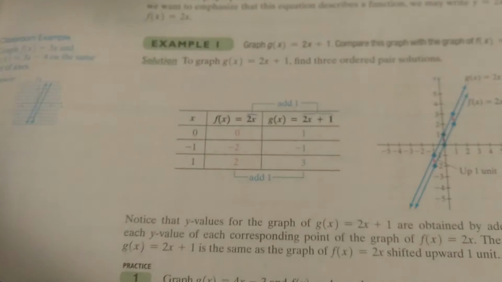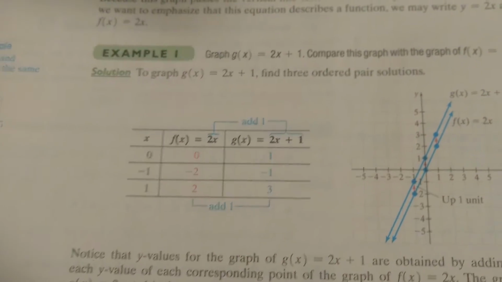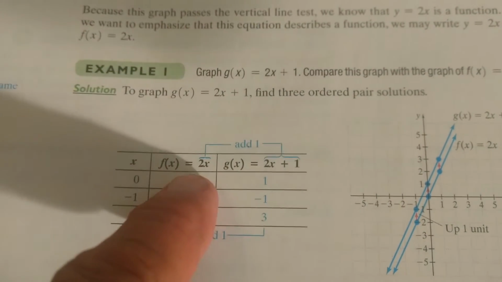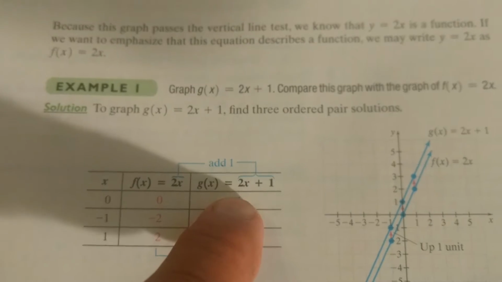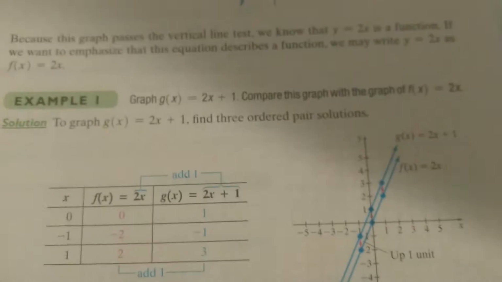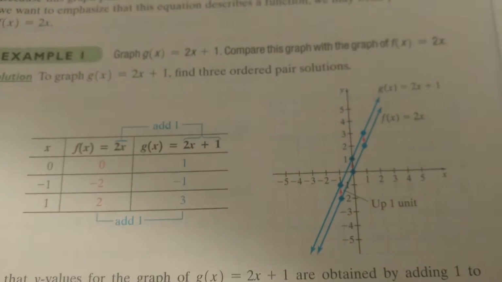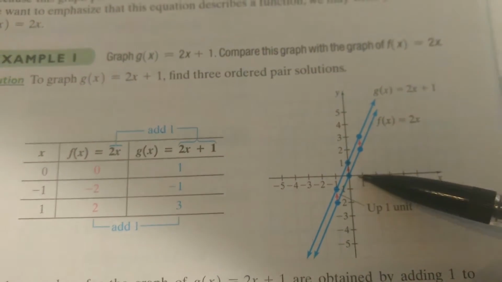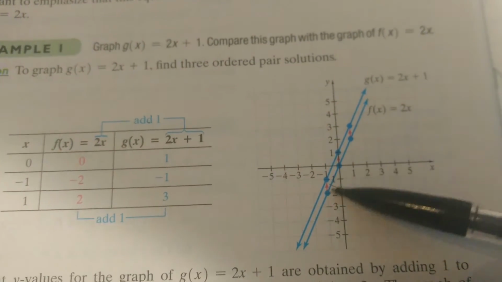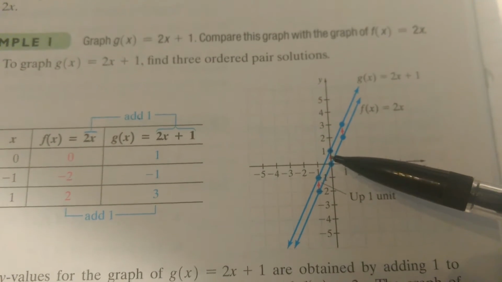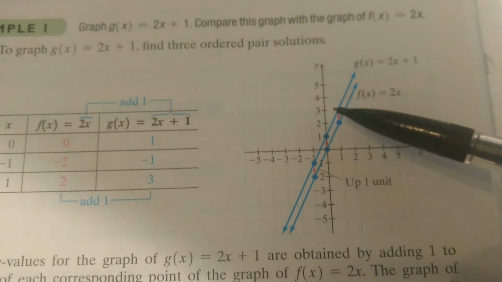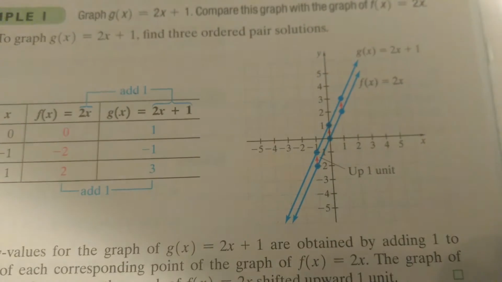Alright, so here's example 2. In example 2, we still have the same equation, 2x plus 0. But now they give us 2x plus 1. Alright, so what happens here is we've already graphed the 2x plus 0. This is that line right there. 2x plus 1, we have a y-intercept of 1. We go up 2 and over 1. There's our second point, and there we go.